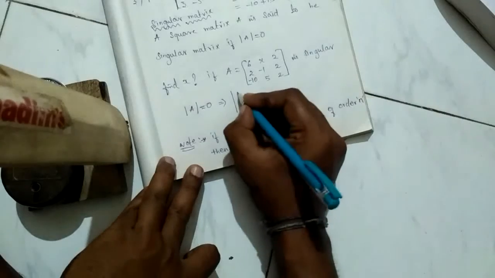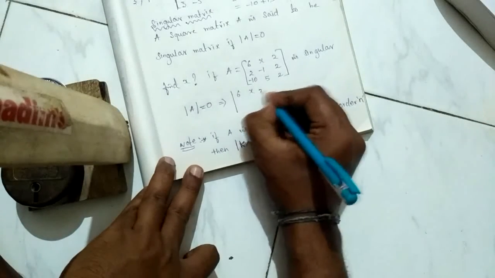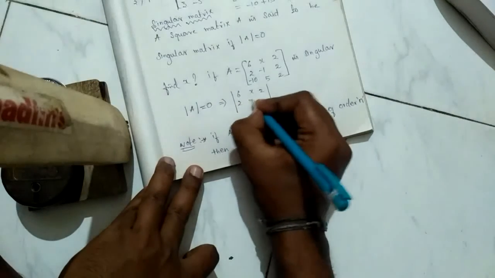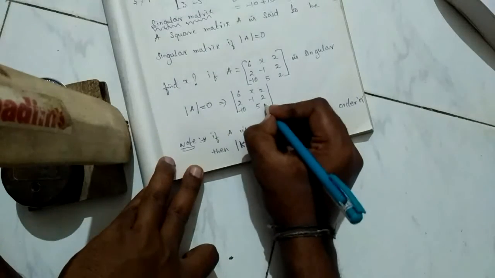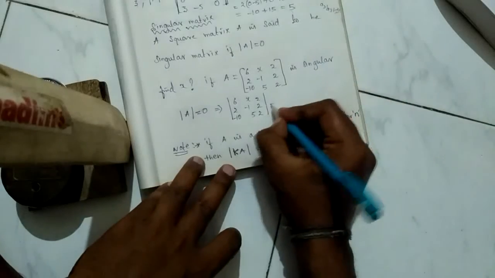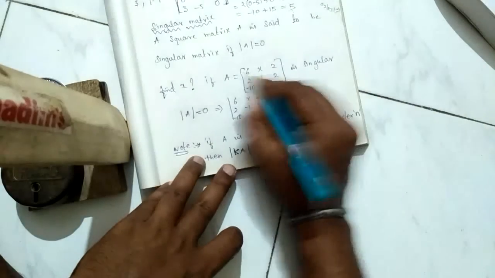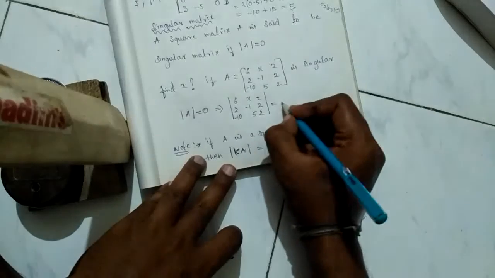A is the determinant with rows 6, x, 2; -1, 2, -10; and 5, 2. Okay, so now we'll expand along the first row.